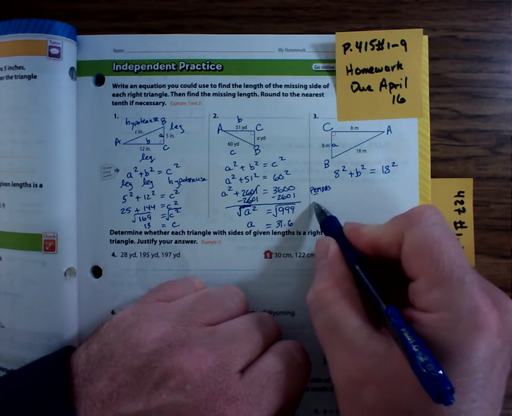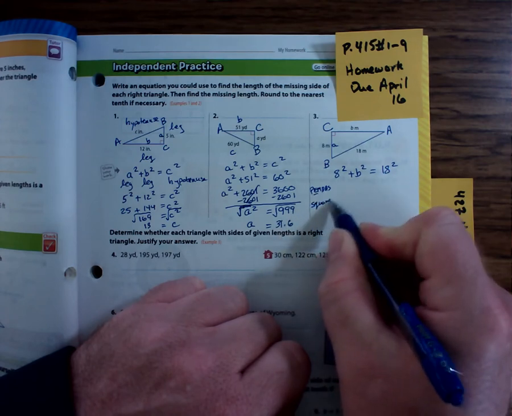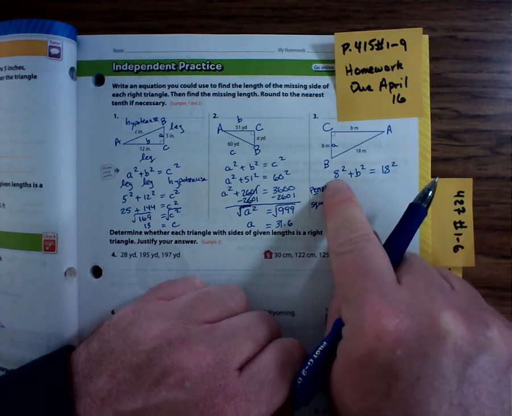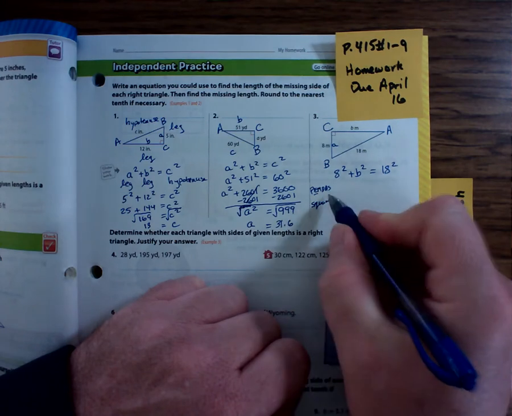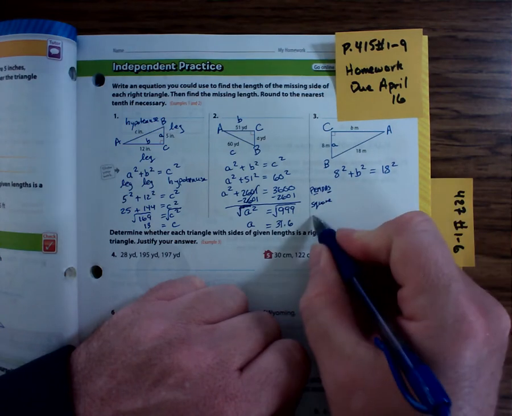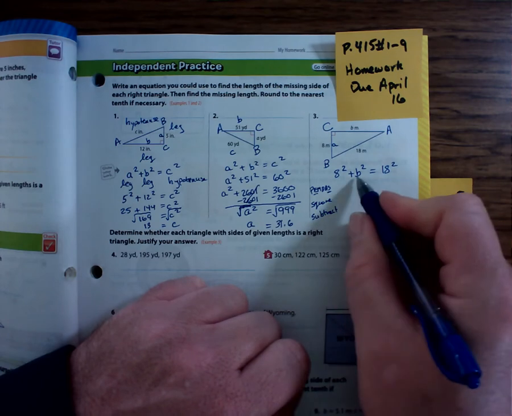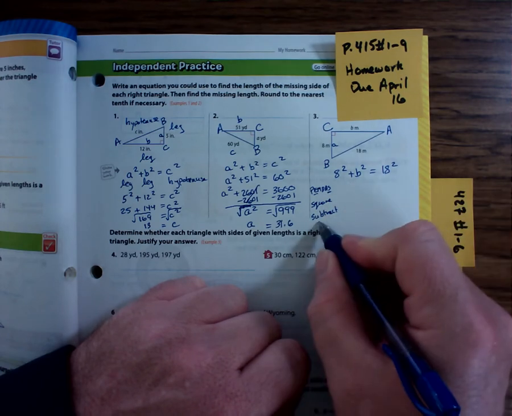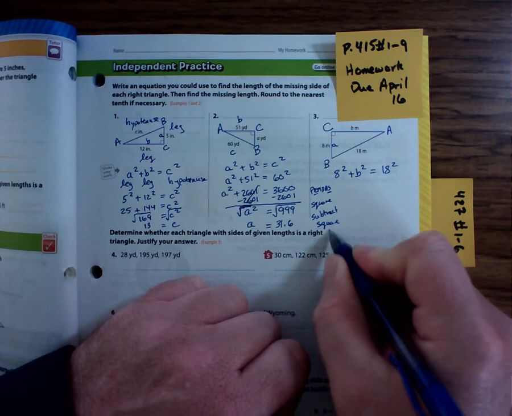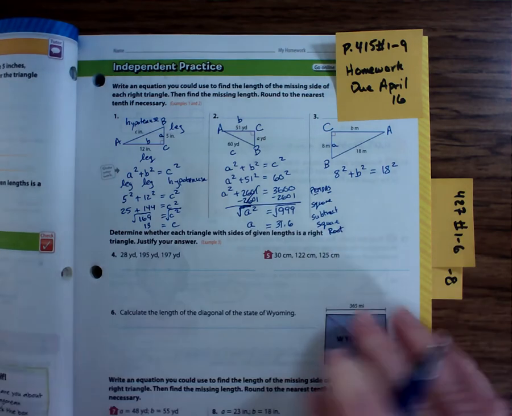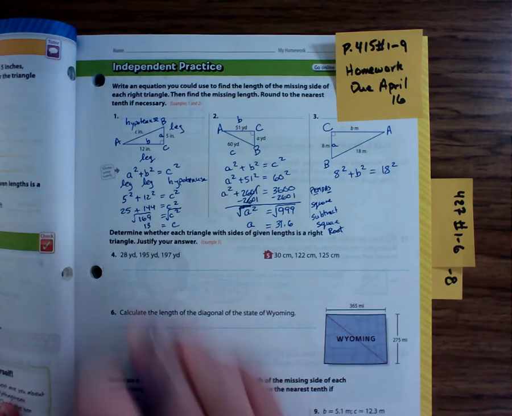So you're going to square. Okay, and then you're going to have 64 you're going to need to subtract. And then at the end, you'll have b squared equals something. You'll need to take the square root. So I'll let you finish problem 3.